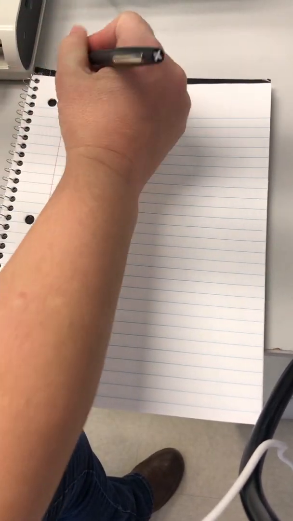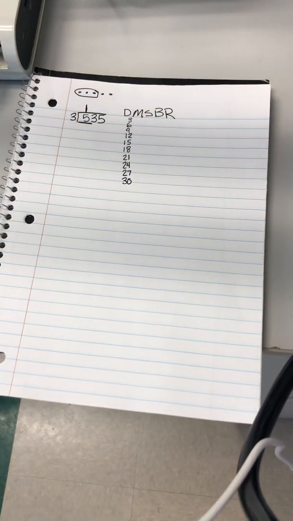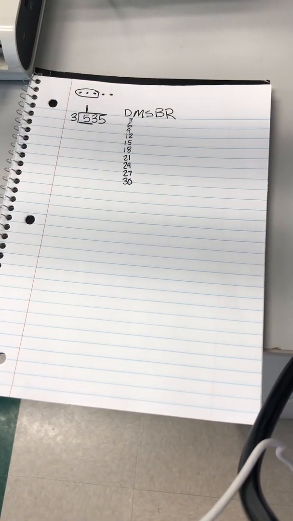One group of 3, so I have to write that up top. A lot of you are not writing what you divide up top, so it's throwing you off. Because how do you know what to multiply if you don't have what you divided? You don't.